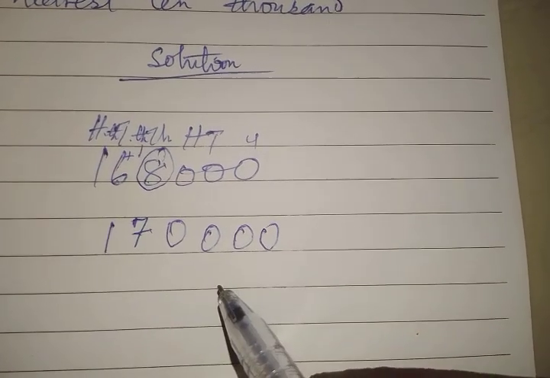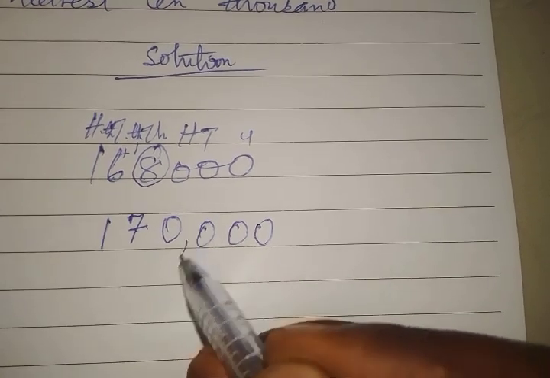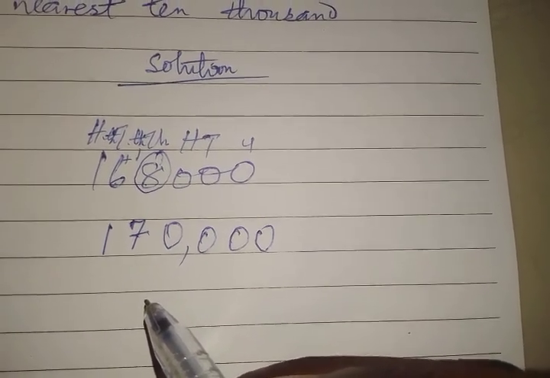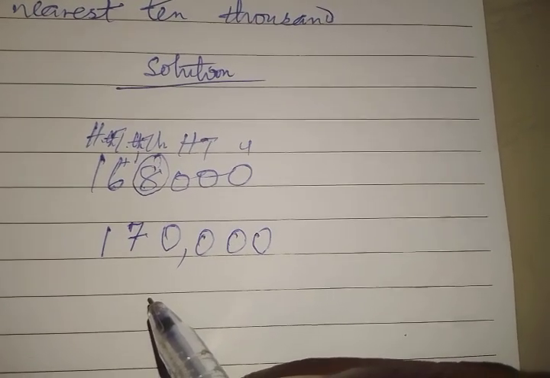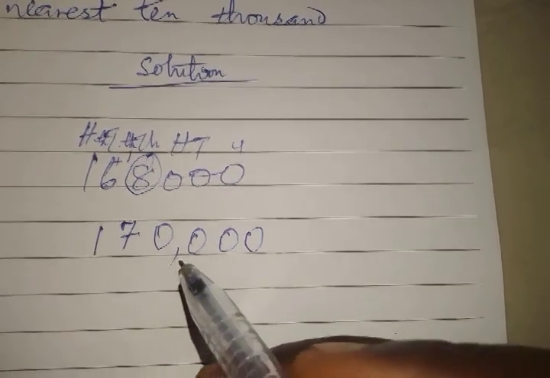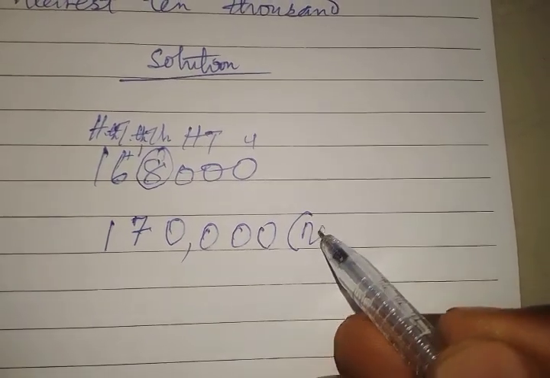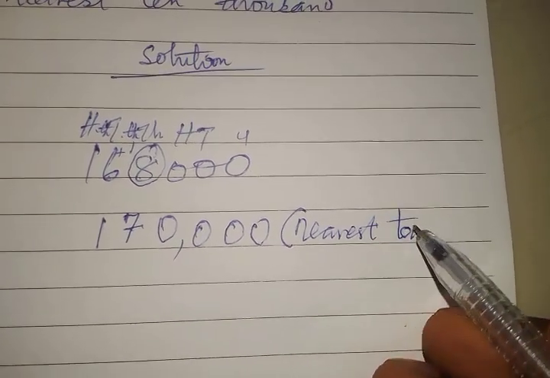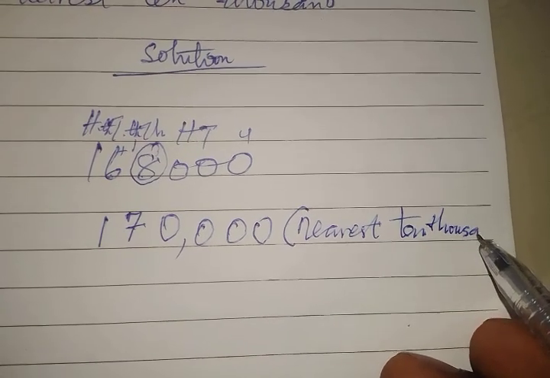So 1, 2, 3, comma. So this will then be 170,000. That will be your final answer. And you open your brackets and write nearest 10,000, and close your brackets.